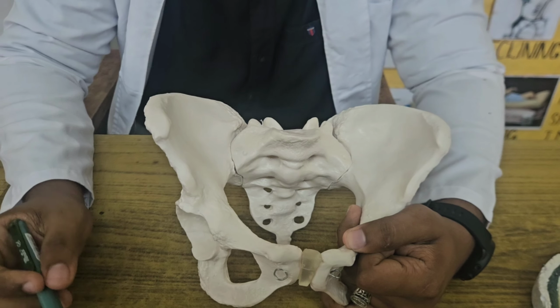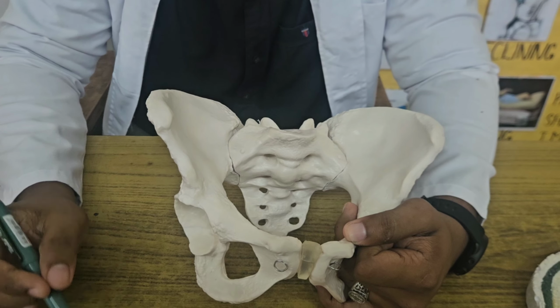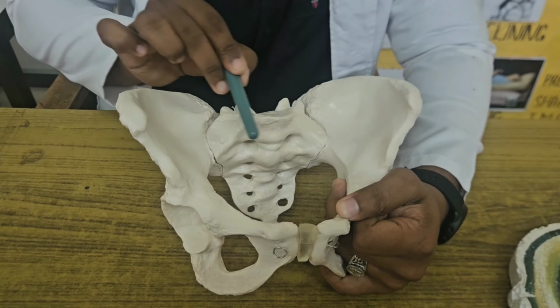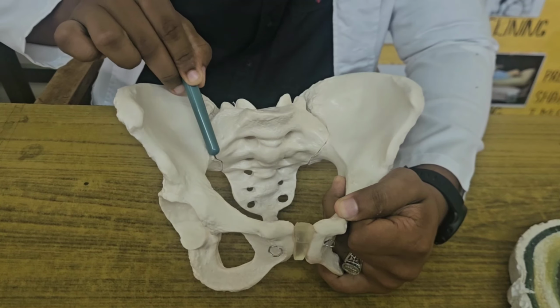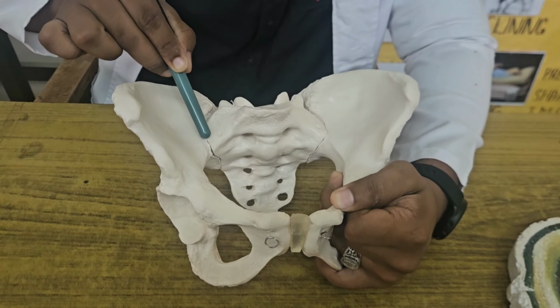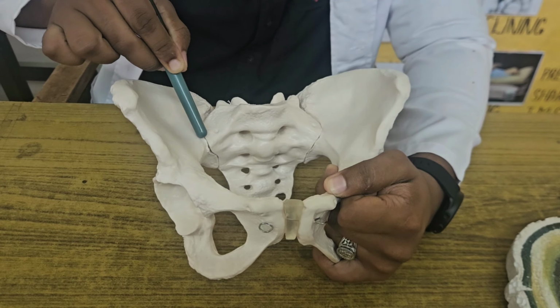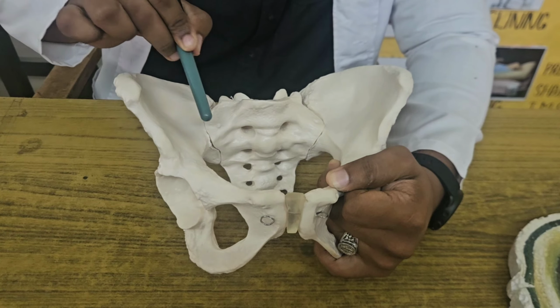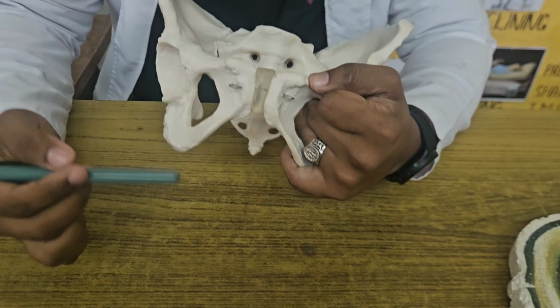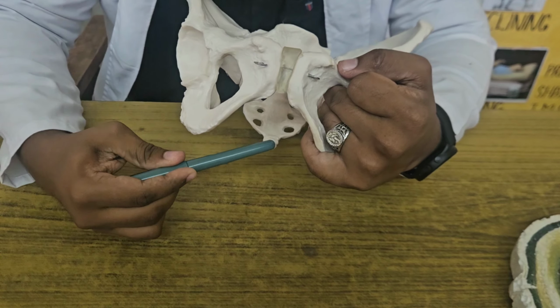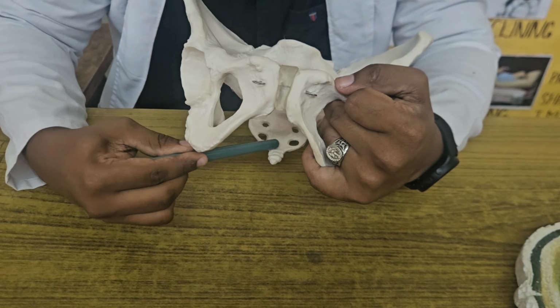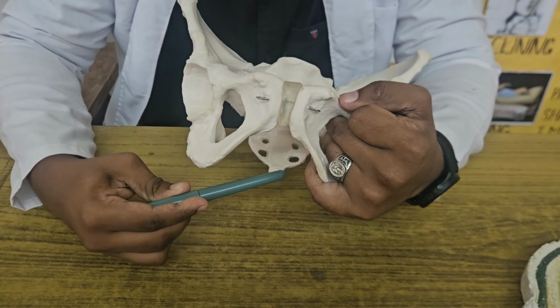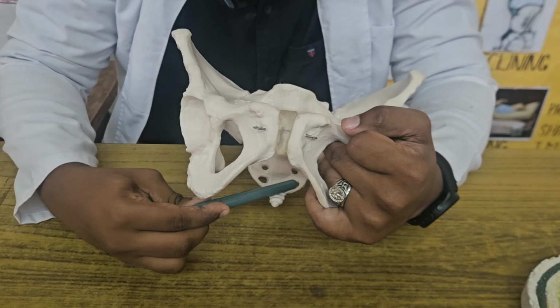Next we are going to discuss the joints. So give the heading joints. So this is sacrum, this is ilium. The joint joining sacrum and the ilium is called sacroiliac joint. Clear? The joint joining sacrum and coccyx is the sacrococcygeal joint.